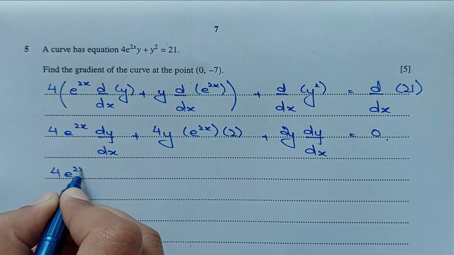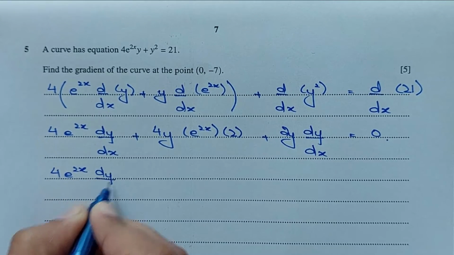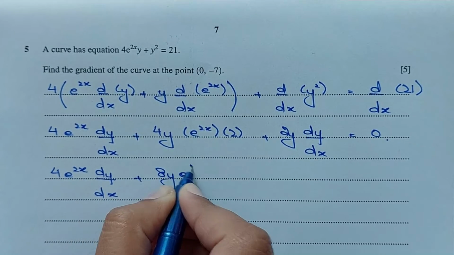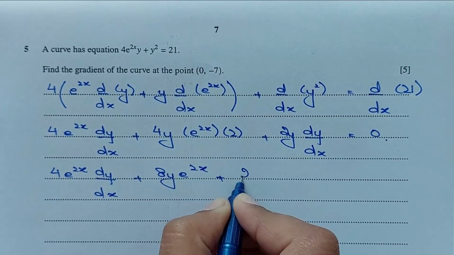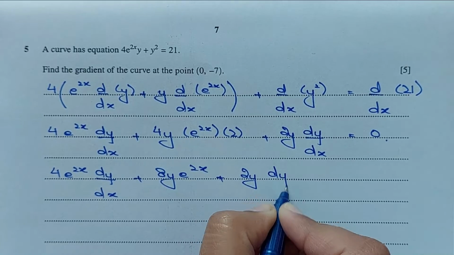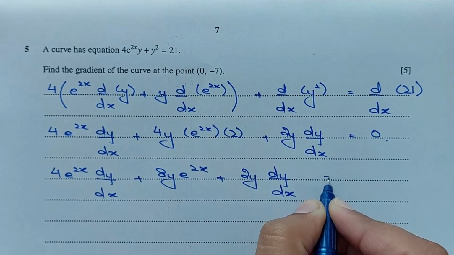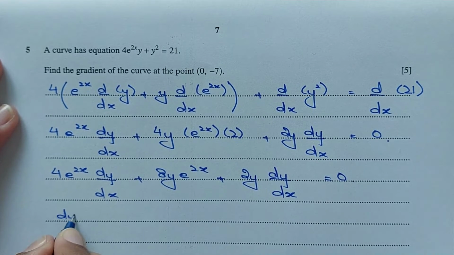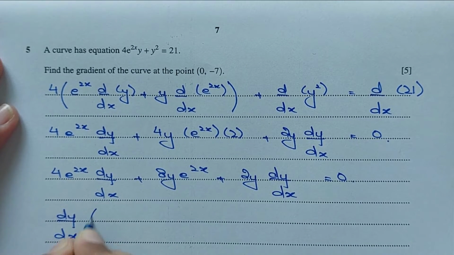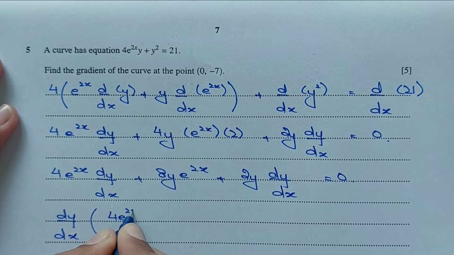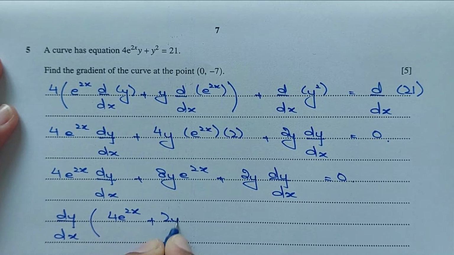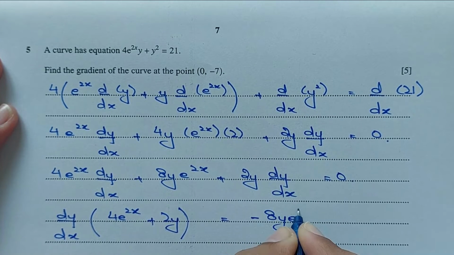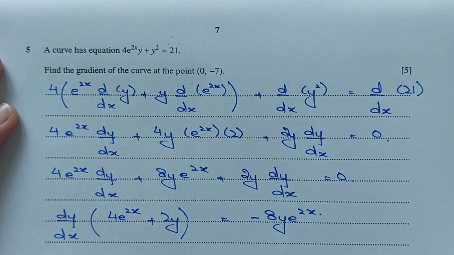So 4 e power 2x dy over dx, plus 8y e power 2x, plus 2y dy over dx equals 0, right? Now let me take dy by dx common. We have dy by dx times 4 e power 2x plus 2y, equals minus 8y e power 2x, right?